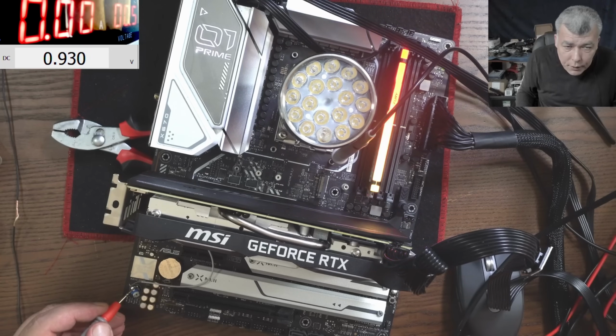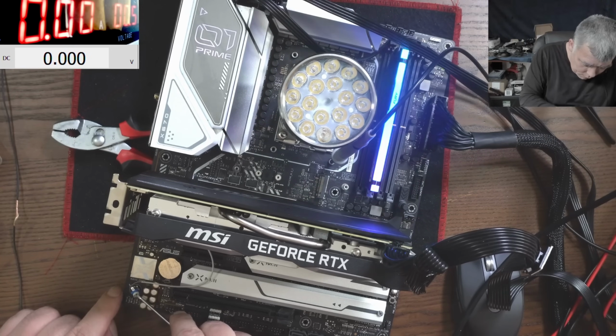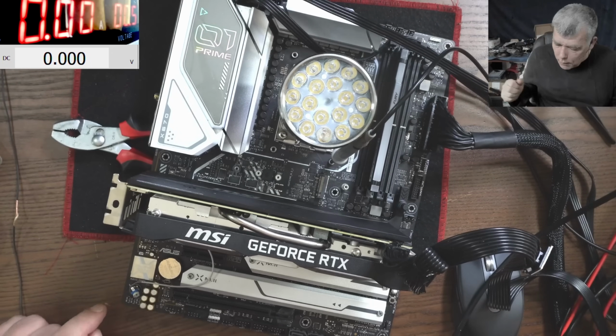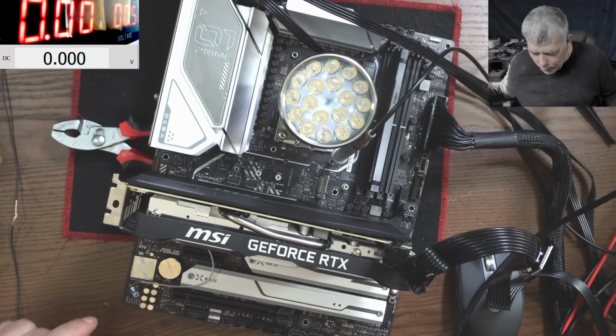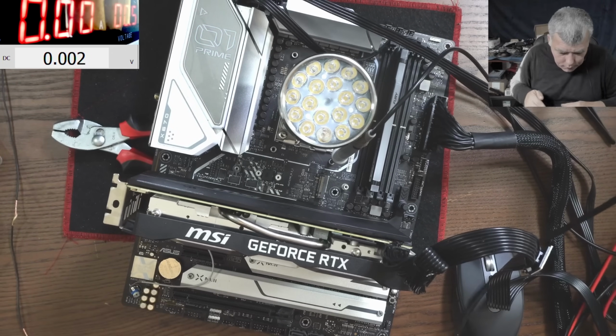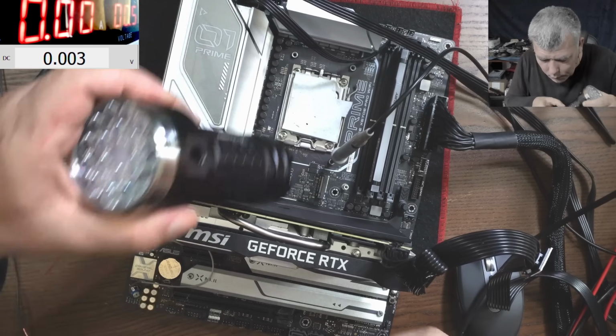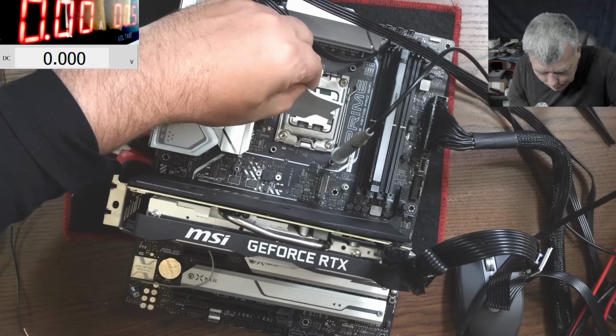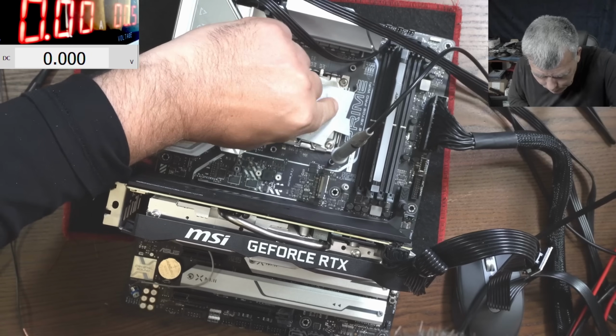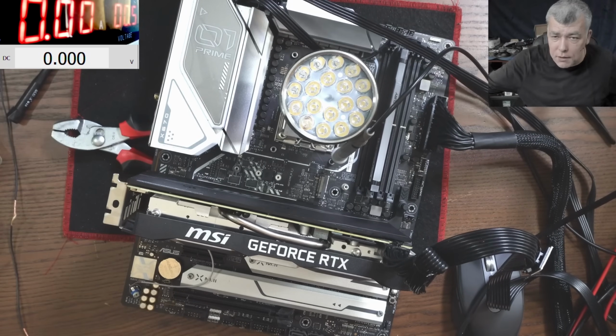And 0.9, just a little bit higher. Good. Okay, let's wait for the CPU to cool down because it got really, really hot, and then we can test it. Actually, we can test it now.